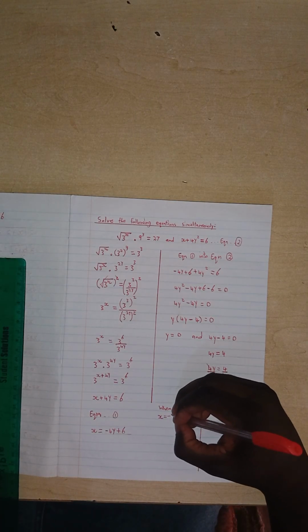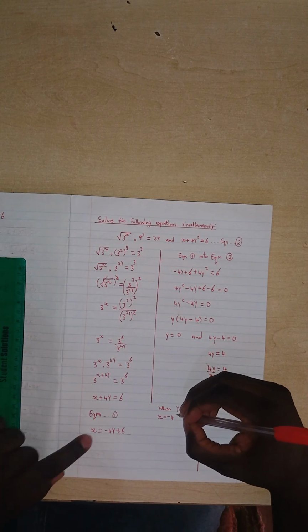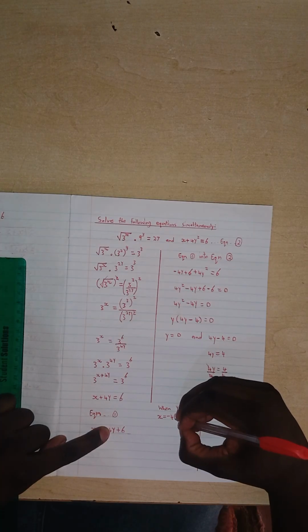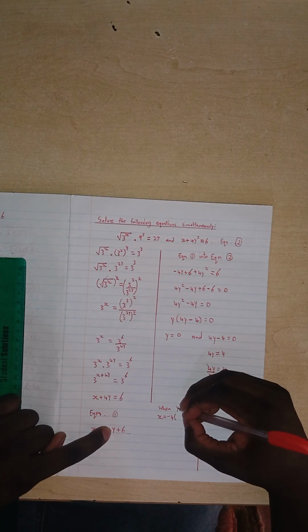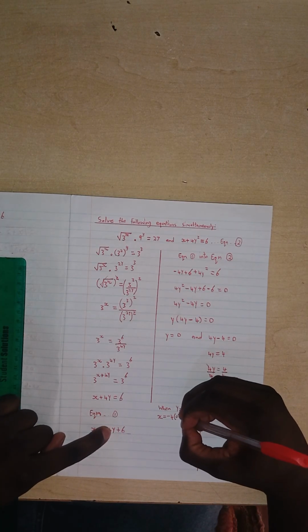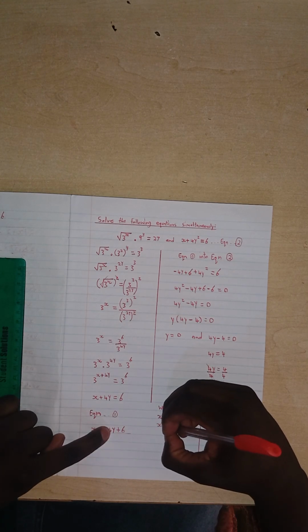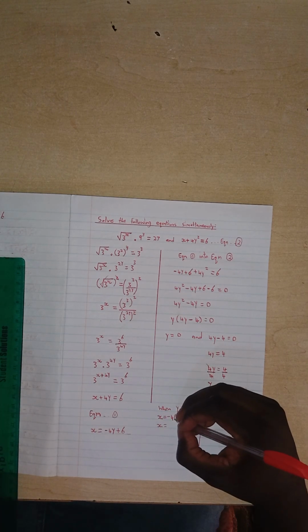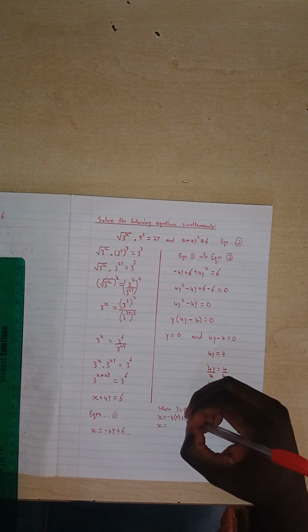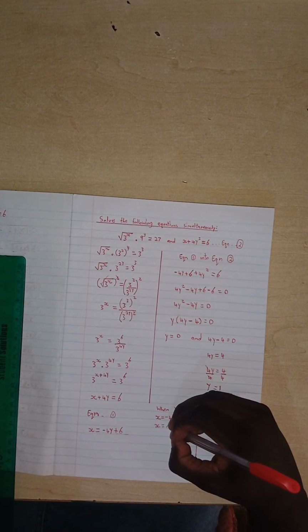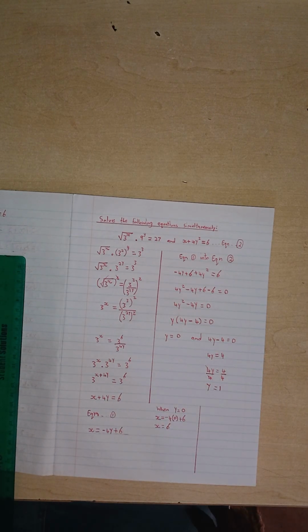X is equal to negative 4, we take our y, but we have y equal to 0. This is 0 plus 6. Then x is equal to negative 4 multiplied by 0. It gives us a 0 plus 6. We find that our x is 6.